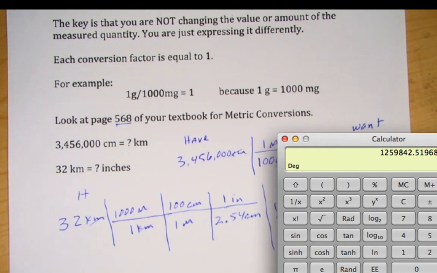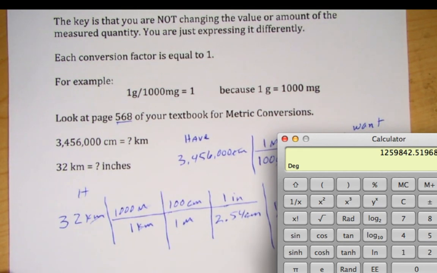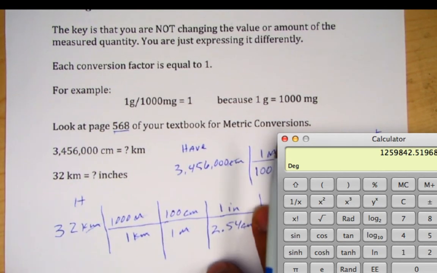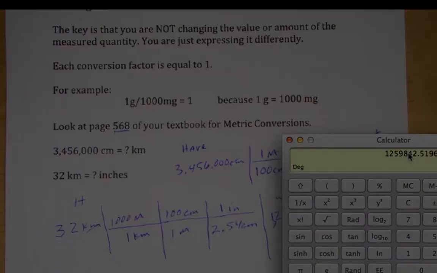We haven't done significant figures on this yet, but we're assuming these are exact numbers, so that's basically what's going to be our inch value there. In fact, you might even want to round this up to 3 there. So that's one way to go from converting kilometers to inches. Again, it's setting up the problem, and we'll be doing some of these problems as we go along here.